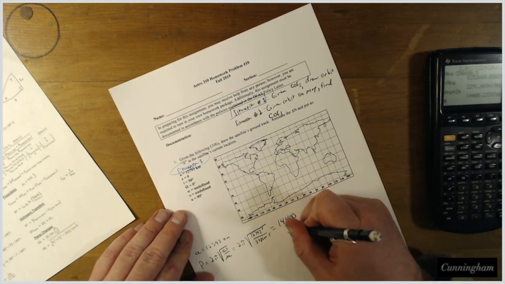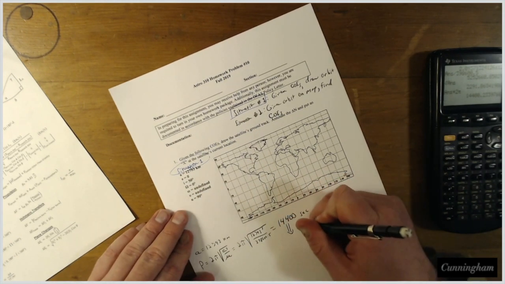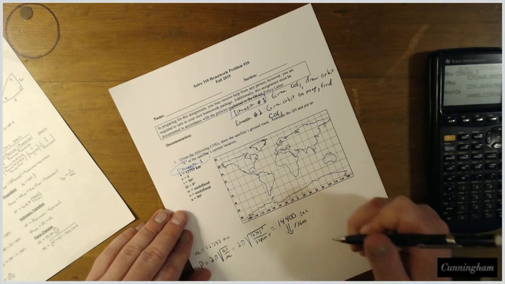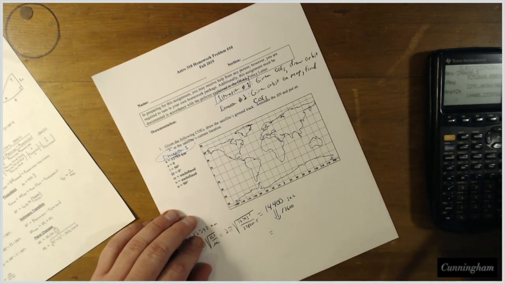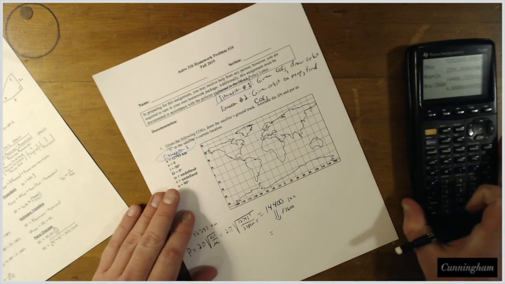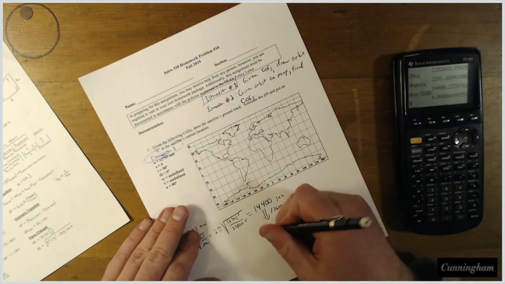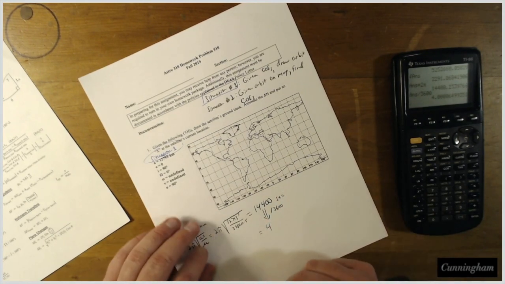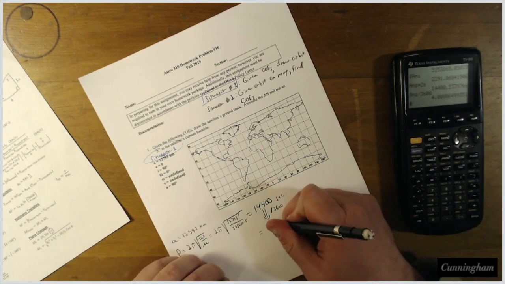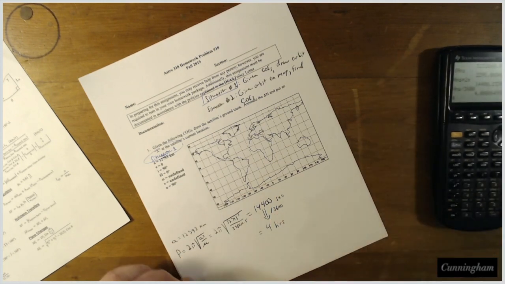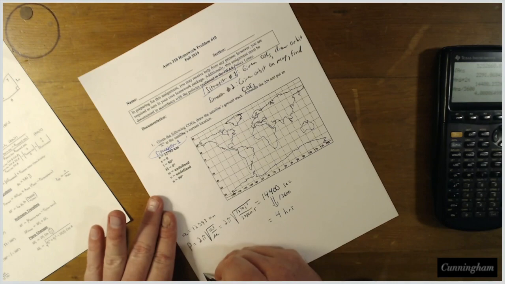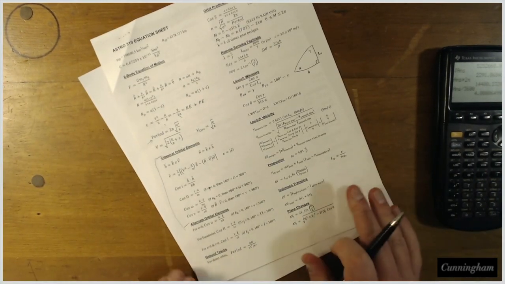Let's convert that from seconds to hours. We'll divide by 3,600 to accomplish that, because there are 3,600 seconds in an hour. And that gives us almost exactly on the money 4 hours. So that's great, because now we can use the equation on the bottom left of the equation sheet. The only equation for ground tracks is very simple.